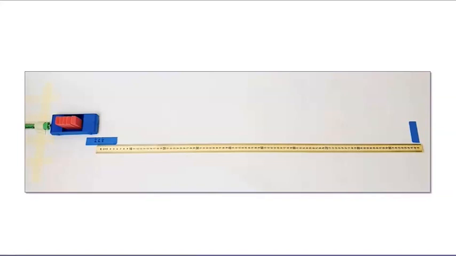Well, our original prediction was that if we add more mass to the train model, it will move slower. So do you think the train model will move slower with 5 erasers than it did with 3 erasers? Let's find out. 3, 2, 1, start.